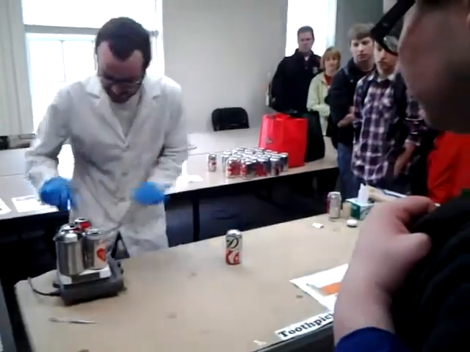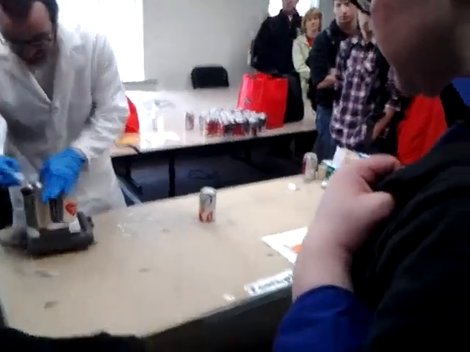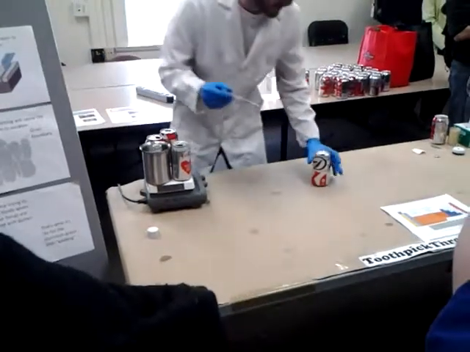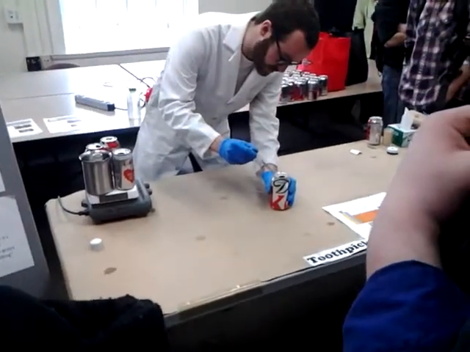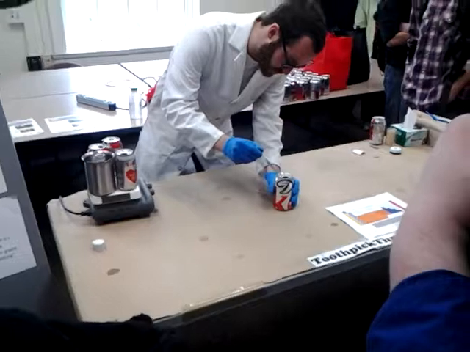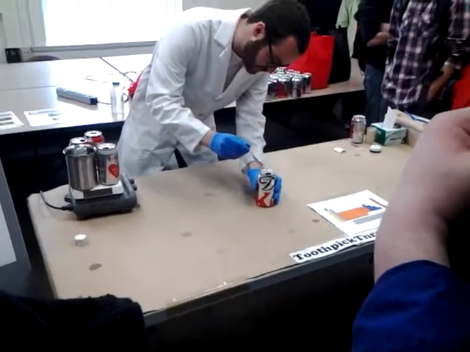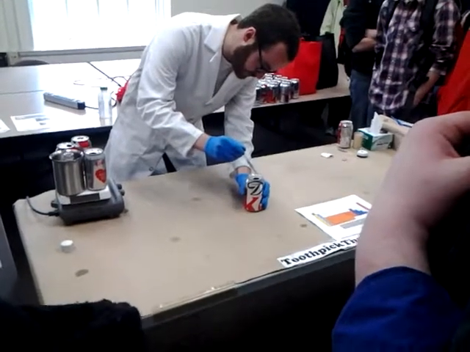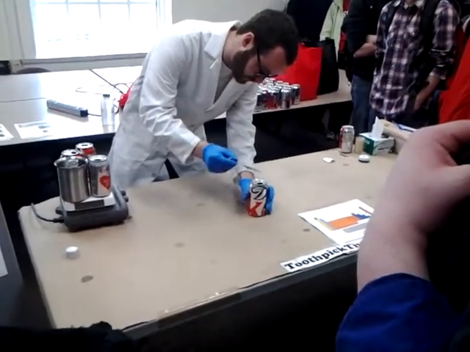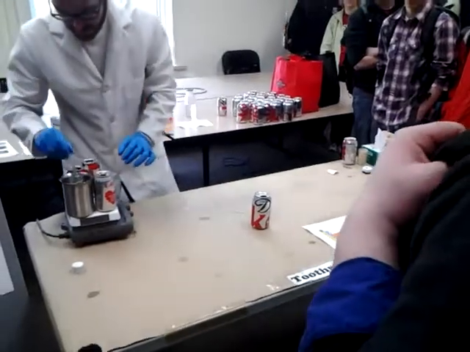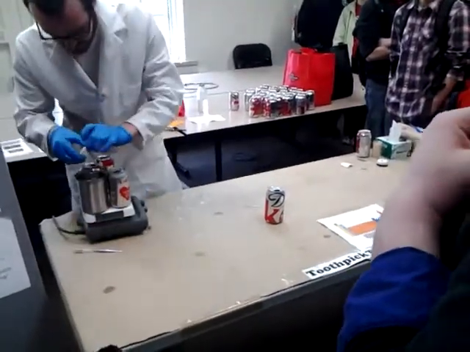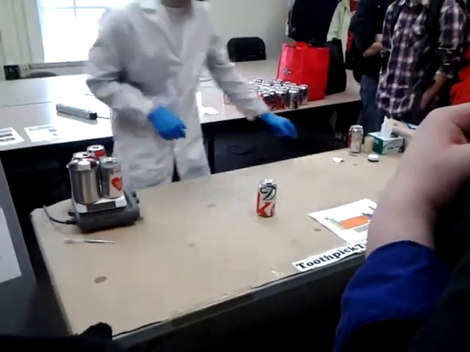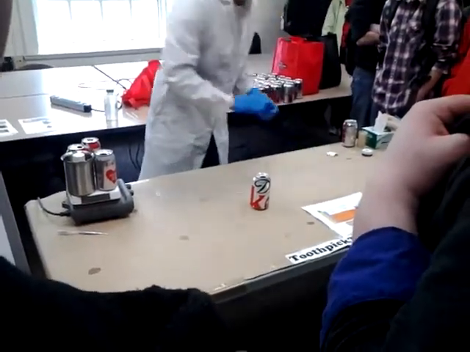So now I'll get going with the demonstration. I'm going to take a couple drops of this liquid gallium and place it on top of the aluminum soda can. And then I'm going to take a razor blade and score the surface, or scratch the surface.